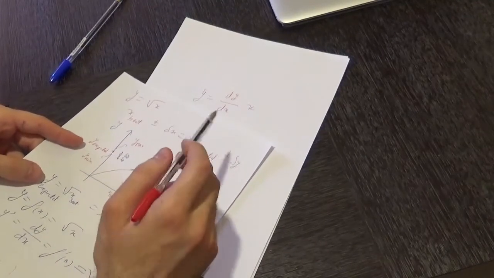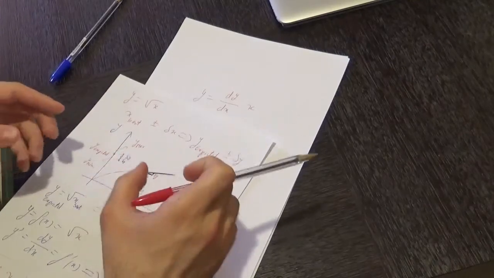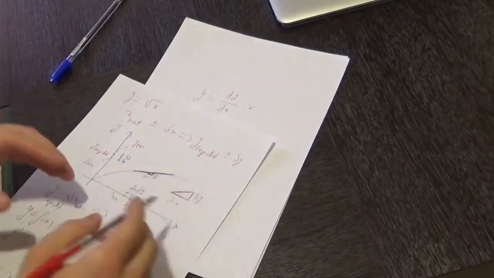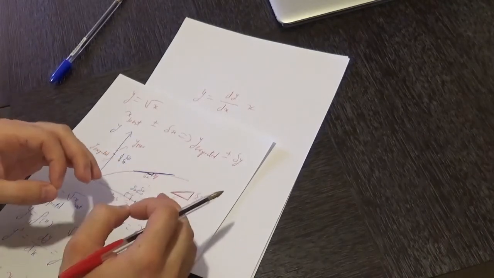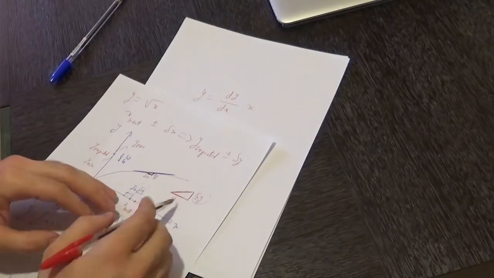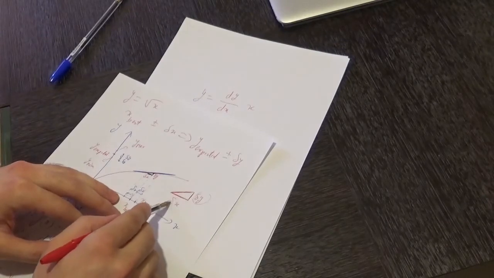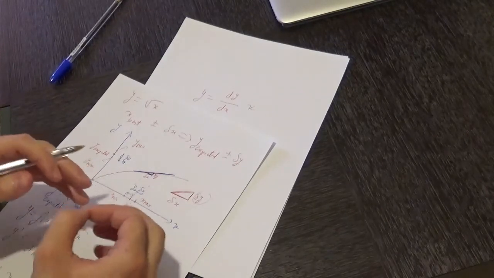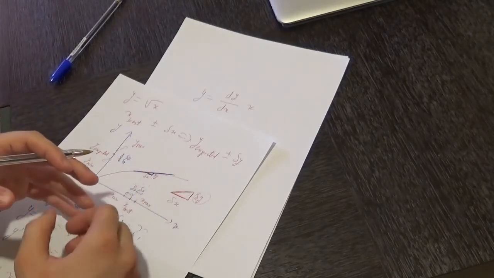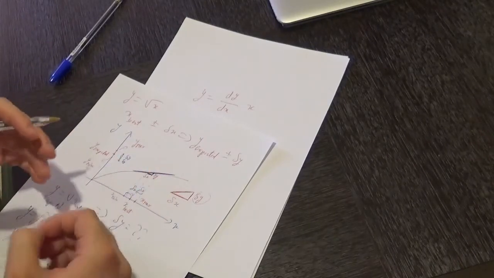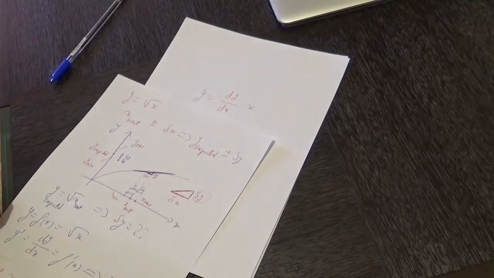Now, since over here we are dealing with very small uncertainties, with a segment represented by delta y, which is a very small amount of uncertainty, and a segment represented by delta x, which is also a very small uncertainty, a fundamental approximation of calculus would enable us to replace y by delta y and x by delta x.